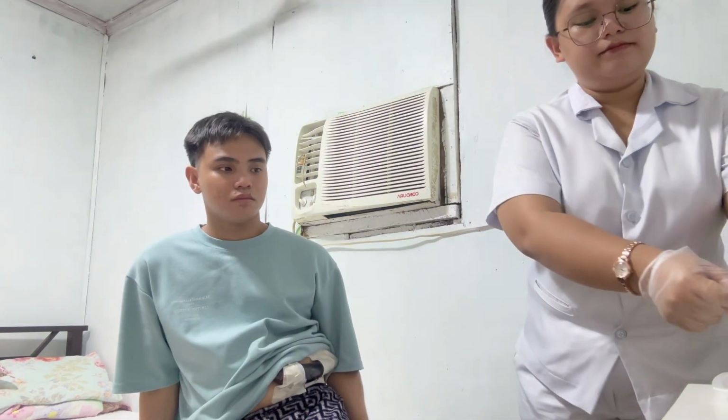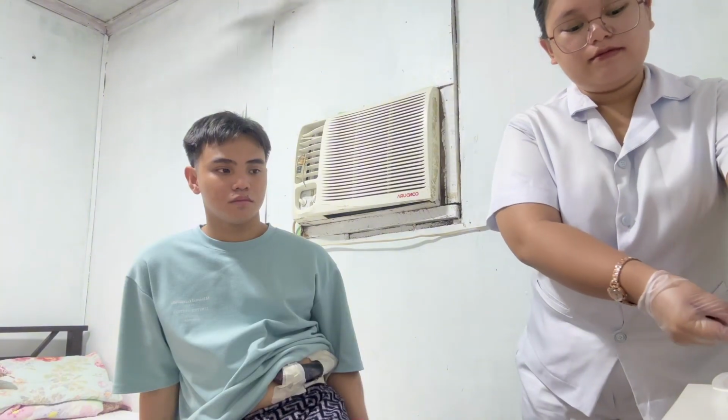We're going to remove the needle cap while waiting for the antiseptic to dry. We're going to pull the cap straight off to avoid contaminating the needle with the edge of the cap. It is also to maintain sterility of the needle and prevent contamination. Now, I will be injecting the medication to ensure a proper administration of the prescribed dose.